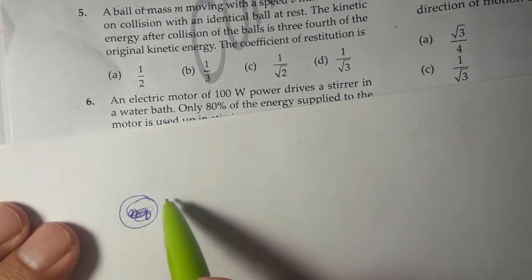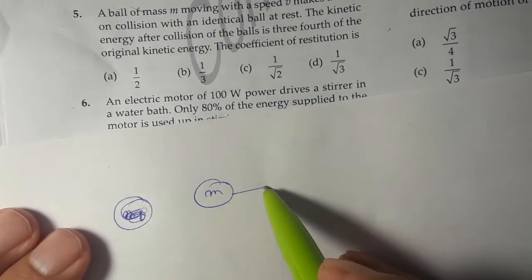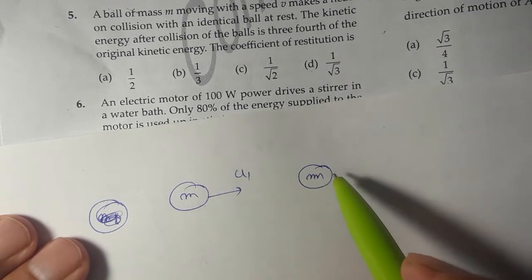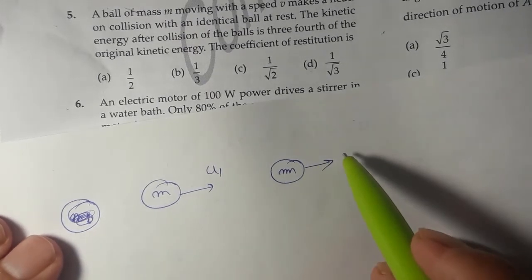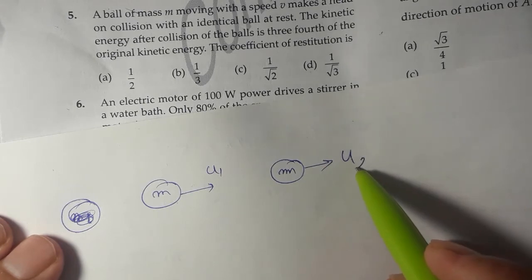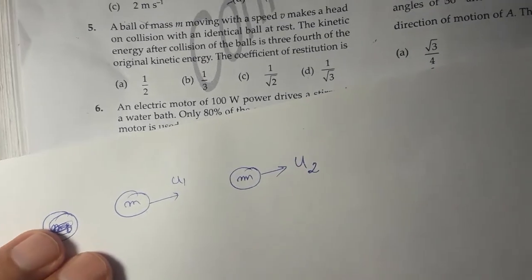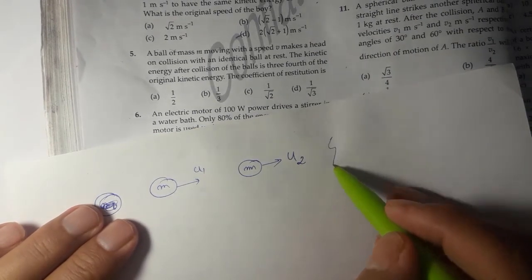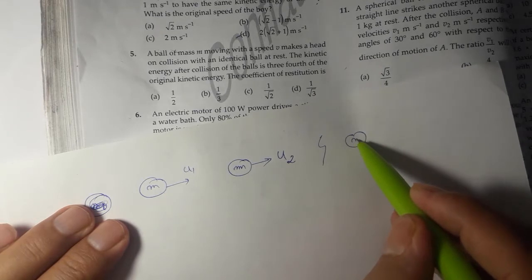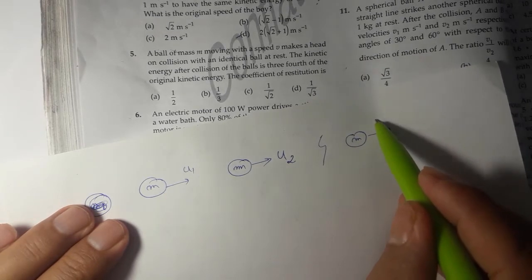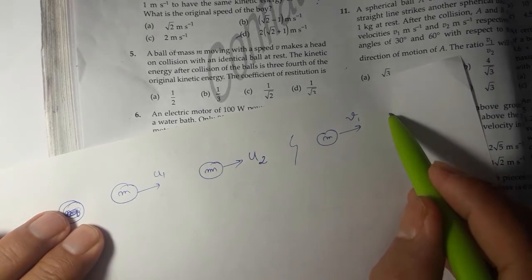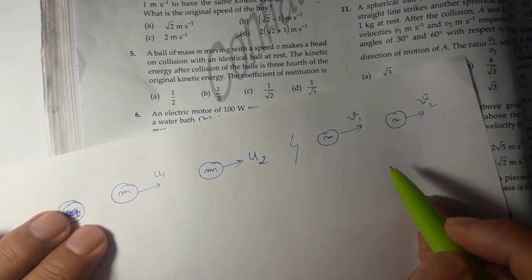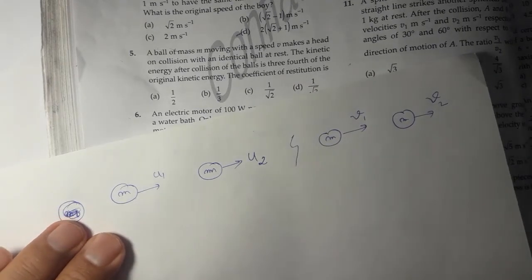So let's take only m here, moving with initial velocity u1, the second body of the same mass m is going to move with u2. Then after they collide, the mass remains the same, velocity is transformed into v1, and for the second case, m, v2 here.